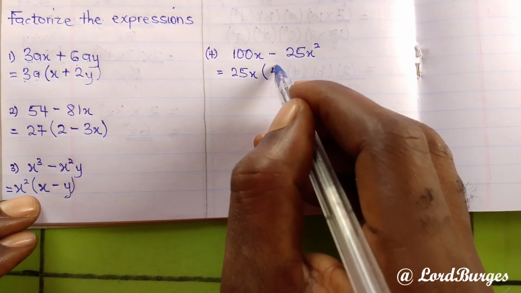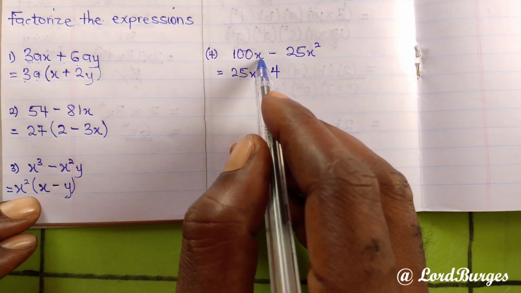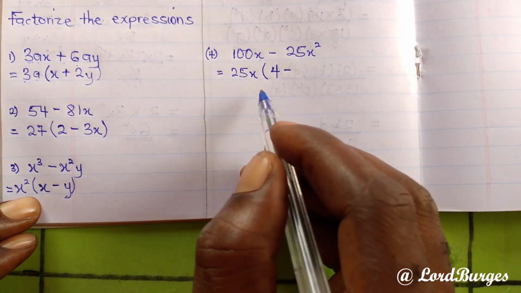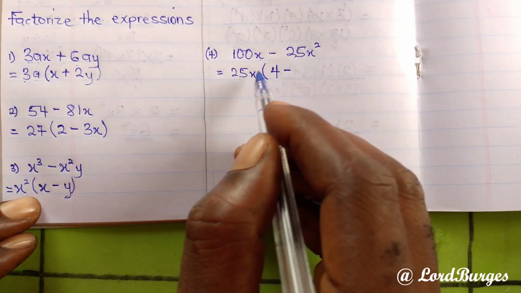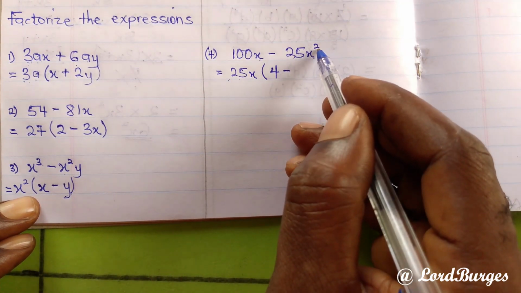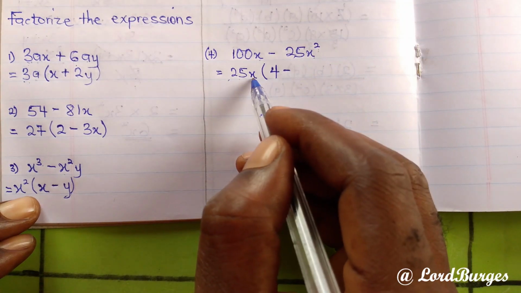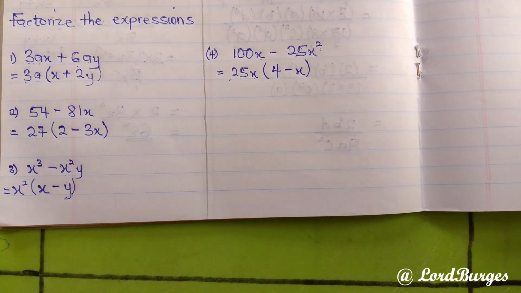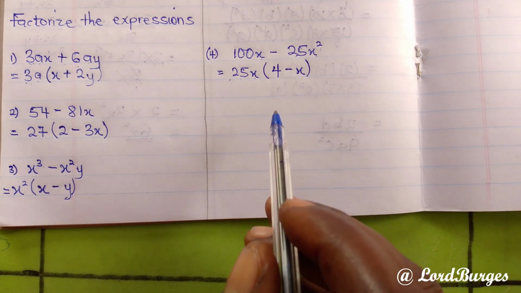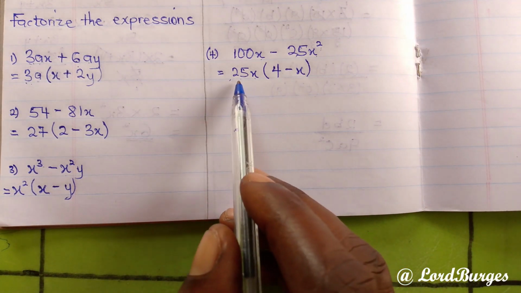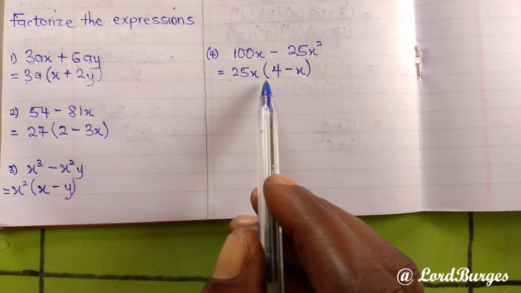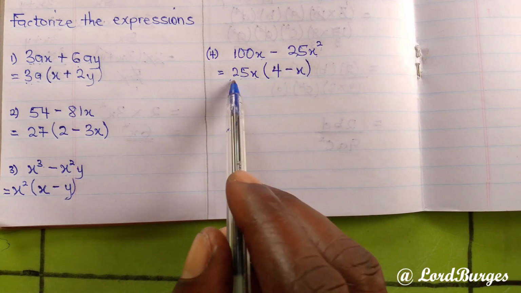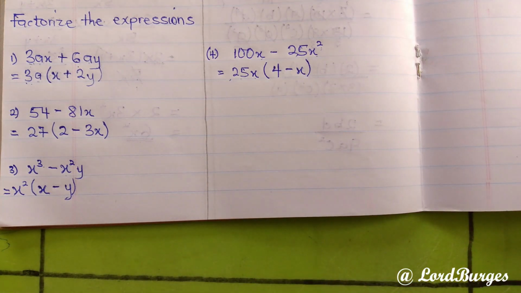So we are done. Therefore, how many 25s are in 100? That is 4. The x here is already out, so there is no x there. Take away 25 is already out. There are 2 of the x here, but I've taken 1 out, so it is left with 1 in there. Therefore, that is my final factorization, such that when I multiply 25x by 4, I should be having 100x, and 25x by x, I should be having 25x squared.